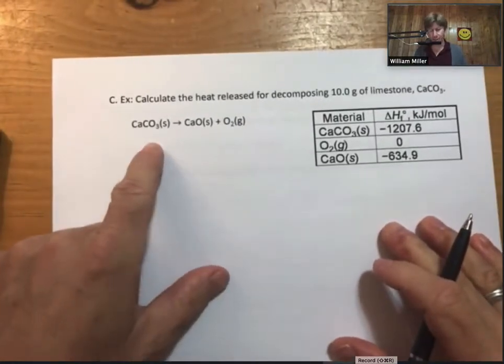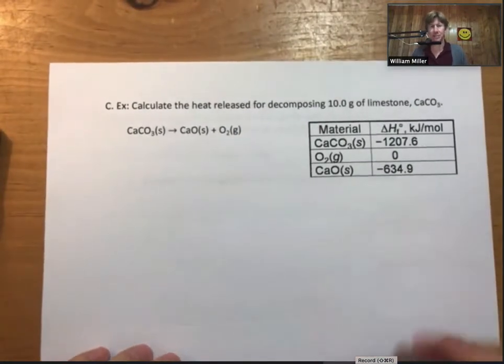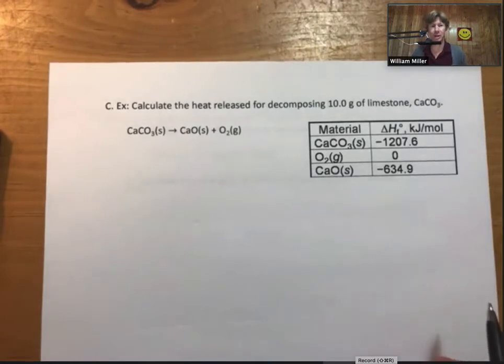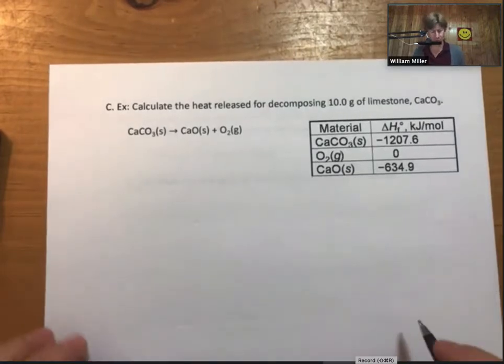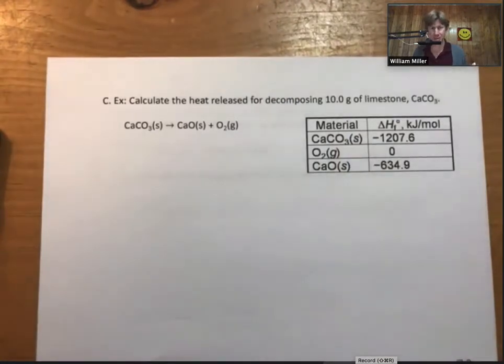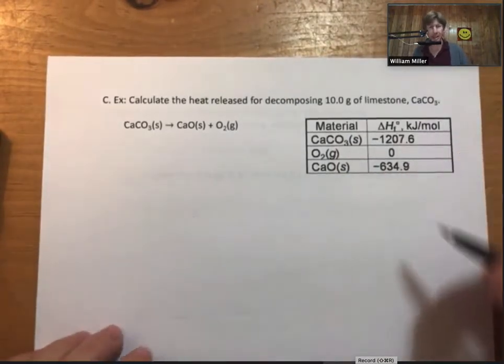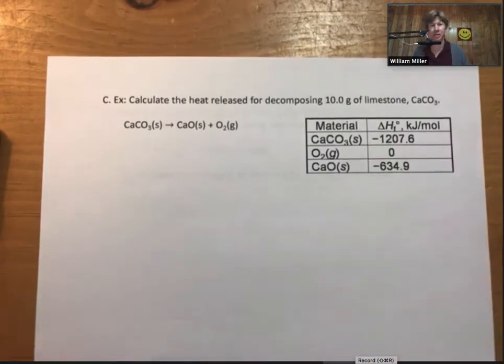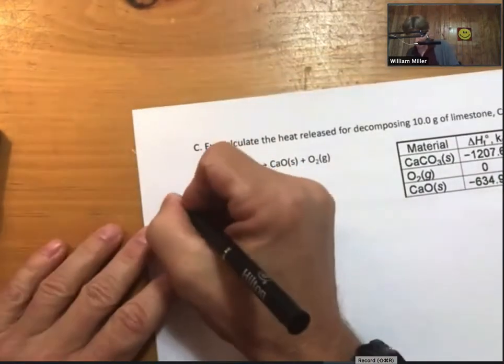Let's do another one. This one is calculate the heat released for decomposing 10.0 grams of limestone, calcium carbonate. In this particular one, very typical problem, you have to calculate delta H reaction from delta HF values and then use that for stoichiometry.